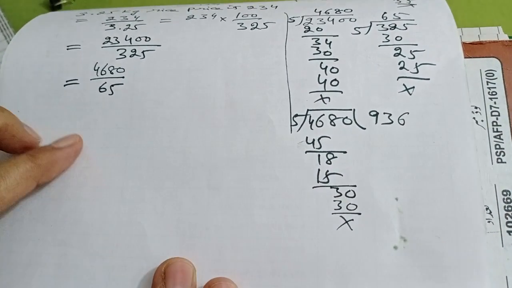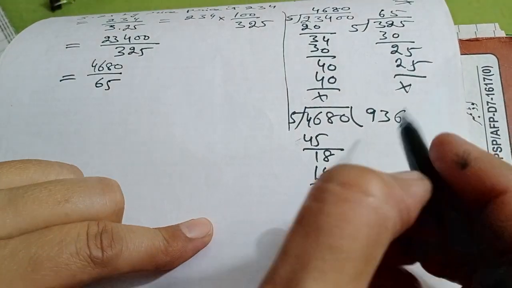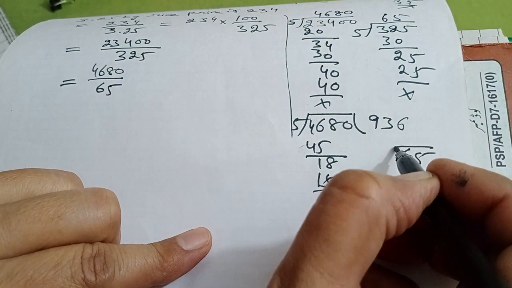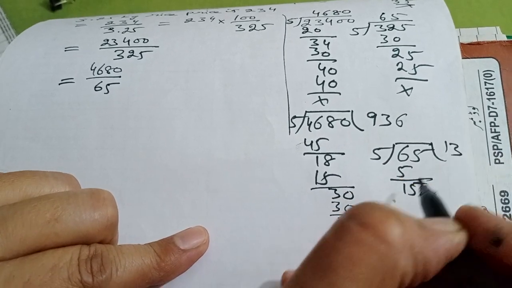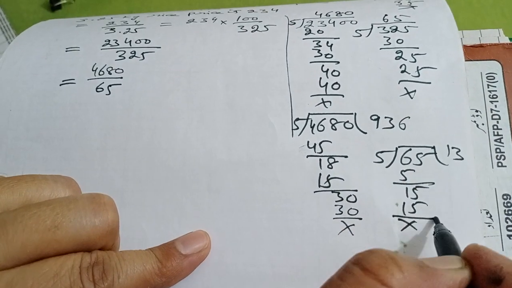And next we have here 65. We divide this 65 by 5. 5 ones are 5, 5 threes are 15.